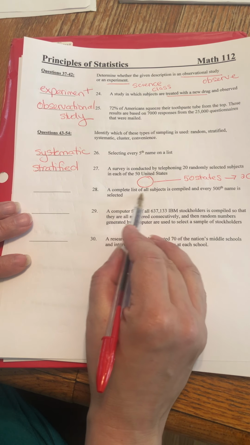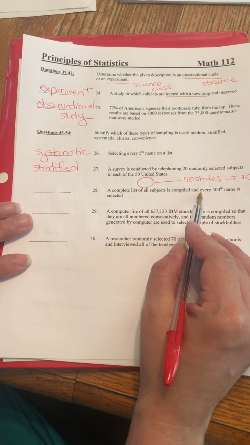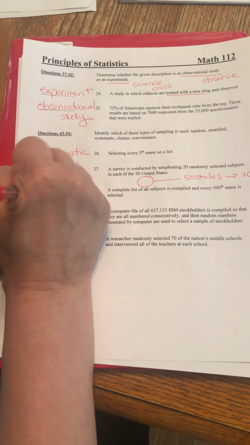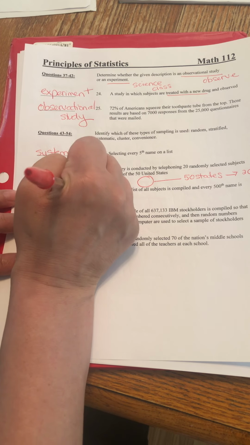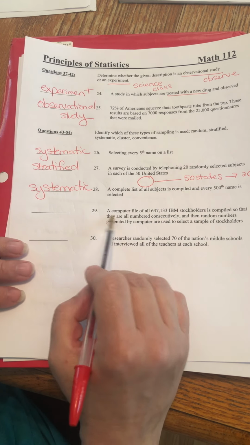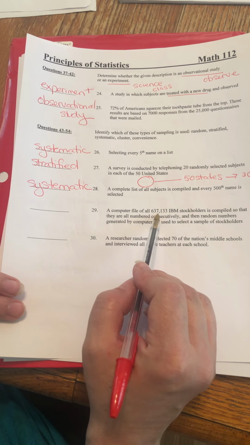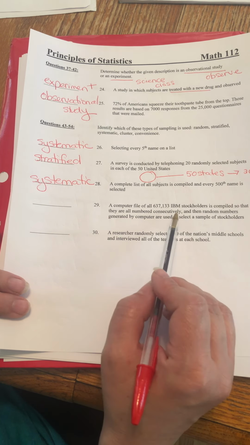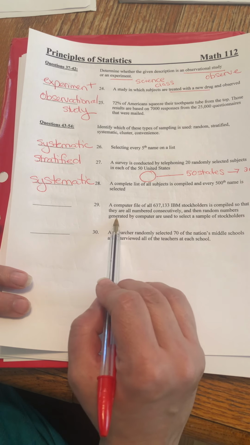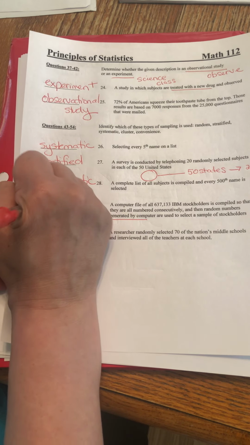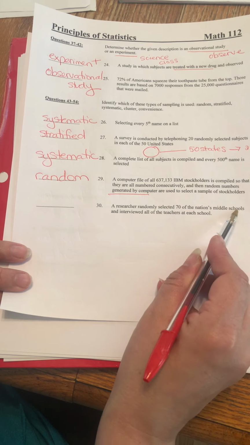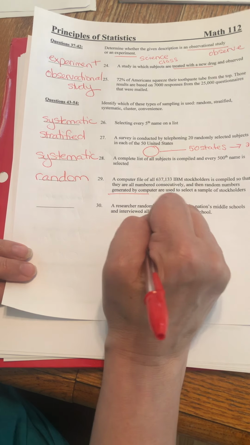A complete list of all subjects is compiled and every 500th name is selected. Every 500th name, again, that is systematic. A computer file of all 637,133 IBM stockholders is compiled so that they are numbered consecutively, and then random numbers are generated by computer. This is random.